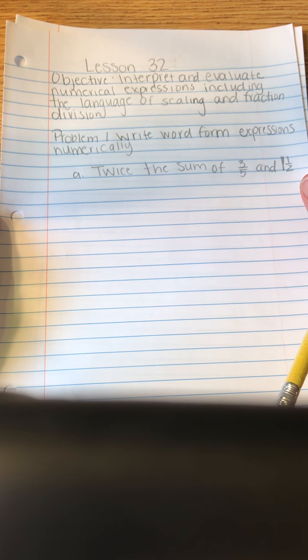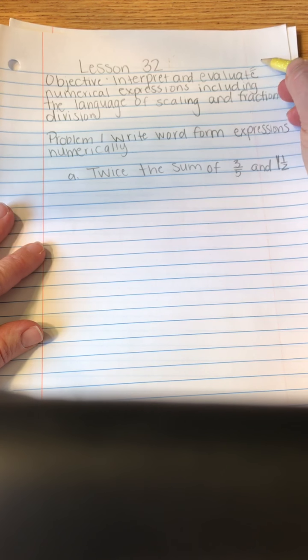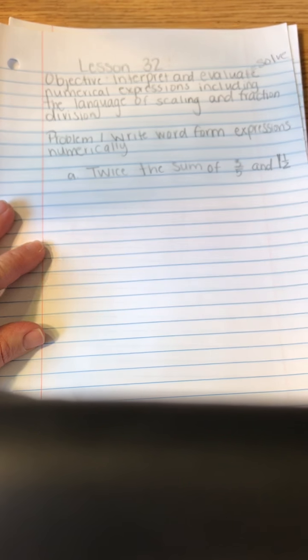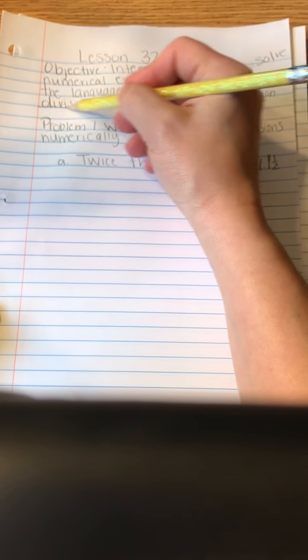We are finishing up this module, and so for the end of the module, we draw on some skills that we've already learned about, writing numerical expressions, but we're just going to be changing it out now with fractions. So if you look at our objective, it says to interpret and evaluate. So we've talked before, evaluate means solve numerical expressions, including the language of scaling and fraction division.